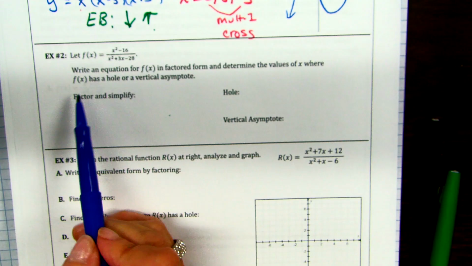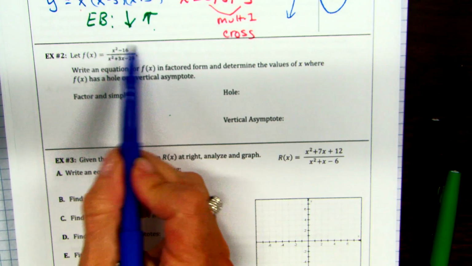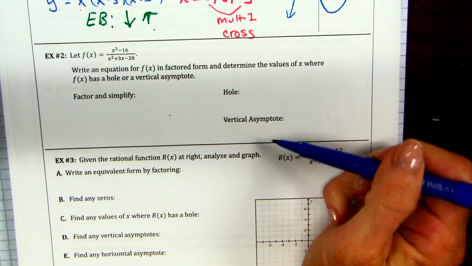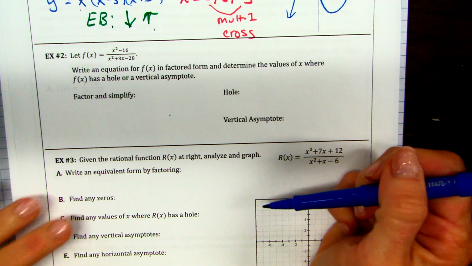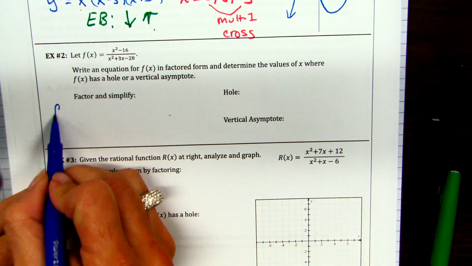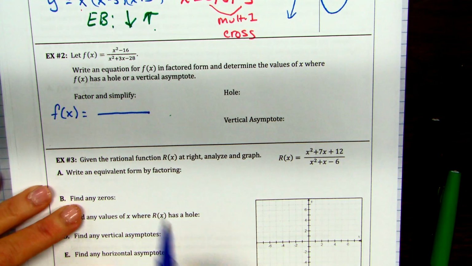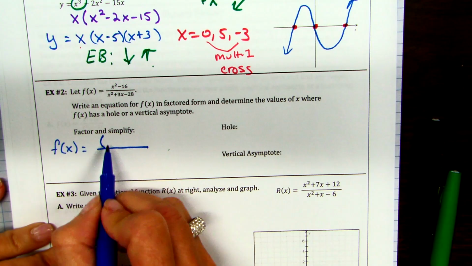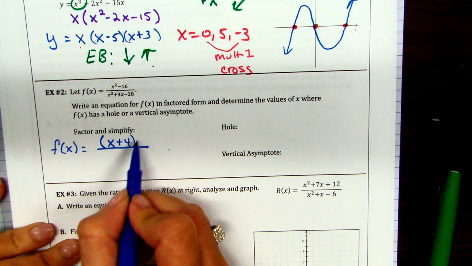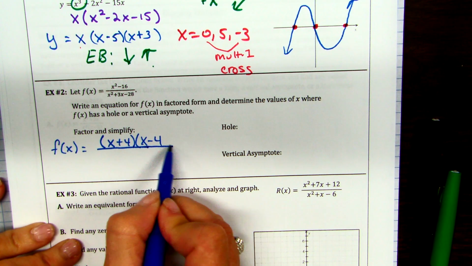Okay, example 2. We're going to write it in factored form, and then find the hole and VA. So I'm going to just rewrite this down here. My numerator is the difference of 2 squares, x plus 4, x minus 4.